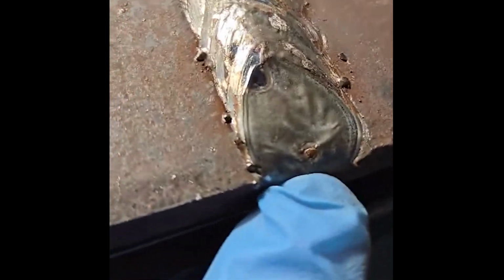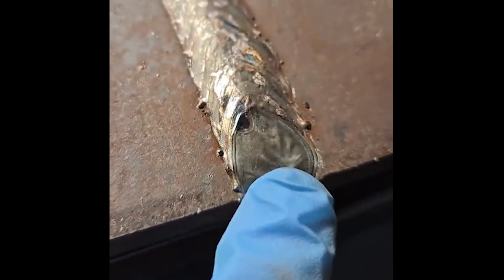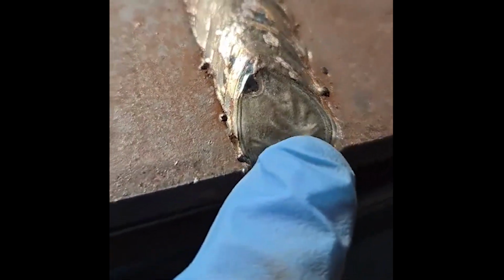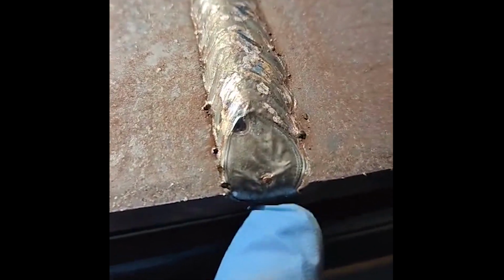And that is that point there. Now that's a bit of silica sitting on top of it, but that could be a crater crack. It might not be, we haven't NDT'd it yet, but that's the center of that pool as it solidified into that point.